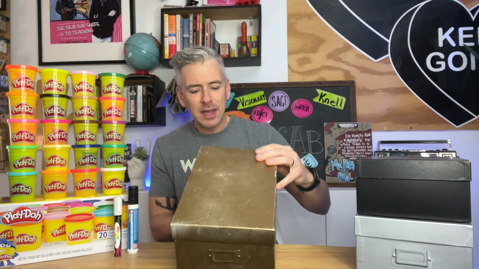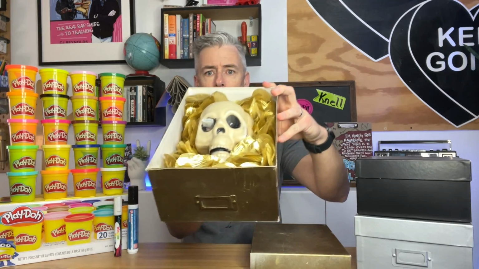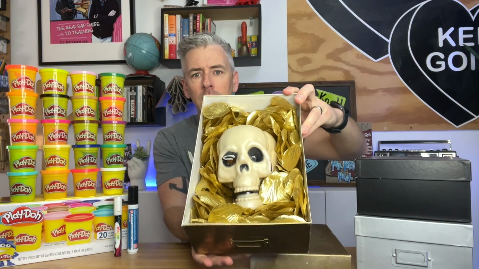So the first one that gets picked is actually silver, or I think it's gold. Anyway, you can see these are kind of battle worn. I got these boxes at either a craft store or an office supply store. I spray painted it gold. And then on the inside, the first one has a skull with a scroll in its eyeball. So I went and got these gold flower petals. I got them at Hobby Lobby.